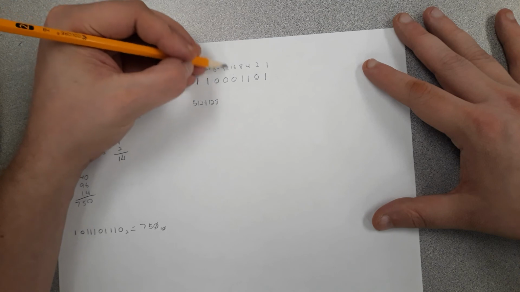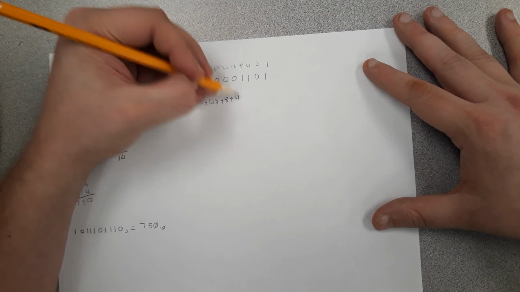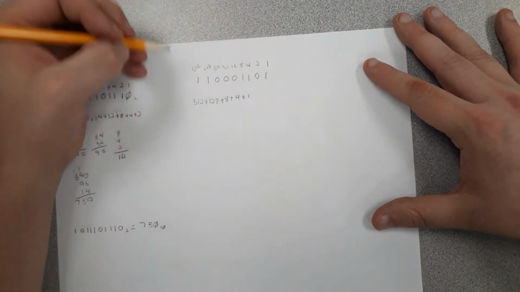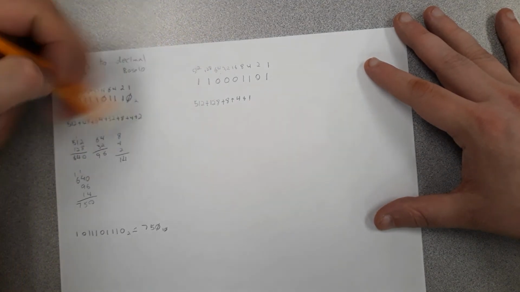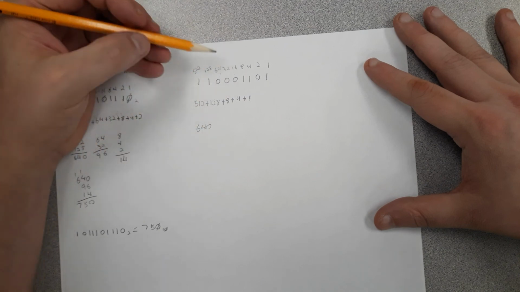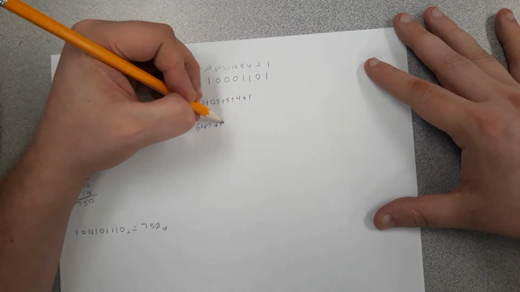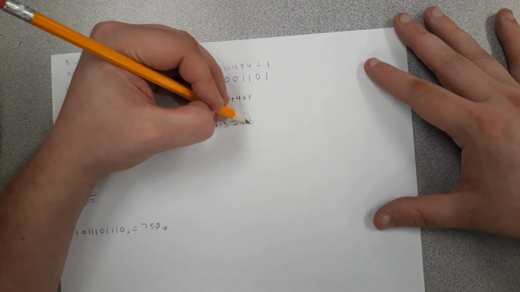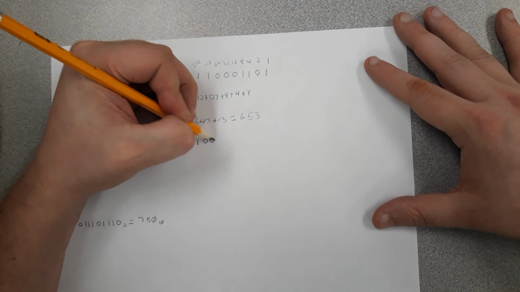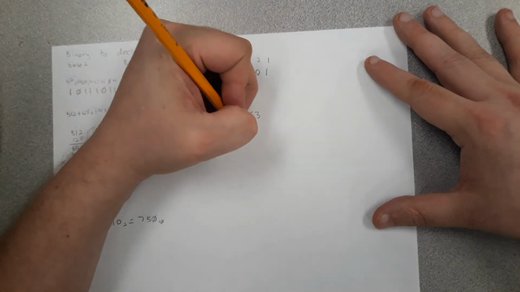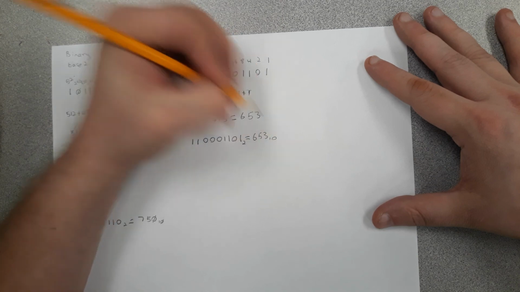I got a bunch of zeros, so I'm not worried about these numbers. The next one is 8, so I'm going to add 8. Then I'm going to add 4. And then I'm going to add, finally, 1. Okay. Do you know that 512 and 128 is 640? And these 3 remaining, that's 5 and 8, should be 13. So that should equal 653. So the binary number of 1100001101 is equal to 653 base 10.